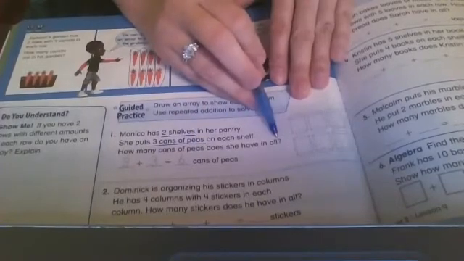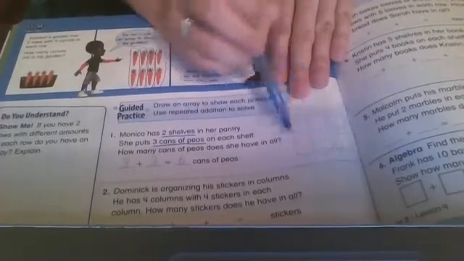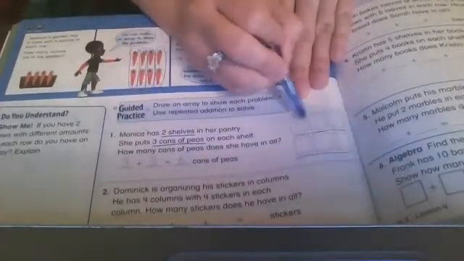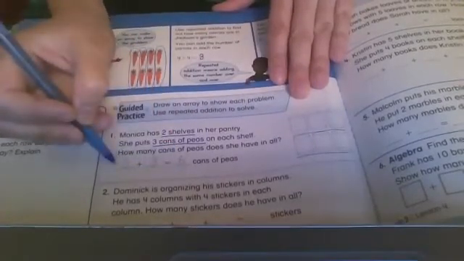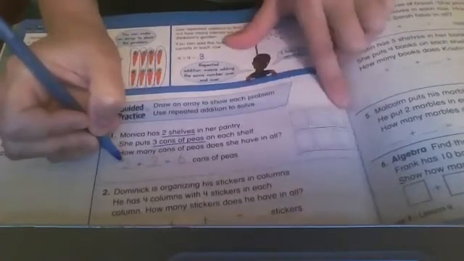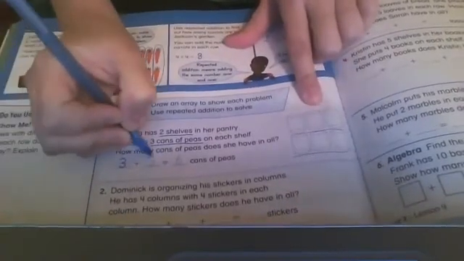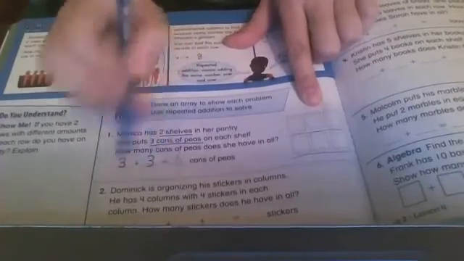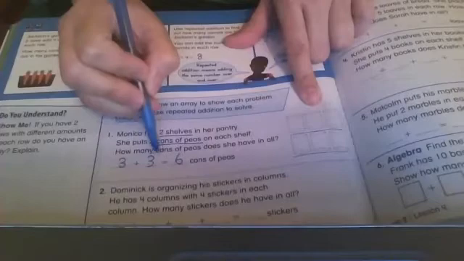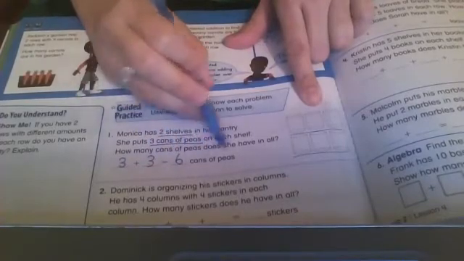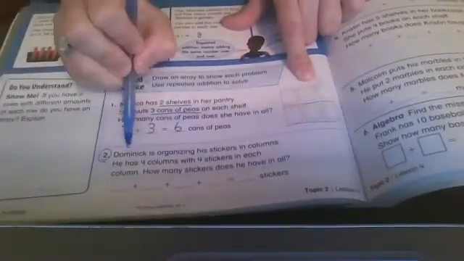How many cans of peas does she have in all? Okay, they have a picture representation here. Let's see, there's my 2 shelves, and on each shelf I have 3 cans. Okay, so my equation to match that would be 3. There's 3 on the first shelf plus 3 on the second shelf. And that is a double I know, 3 plus 3 equals 6. So 6 cans of peas. Okay, all right, let's go ahead and look at number 2.